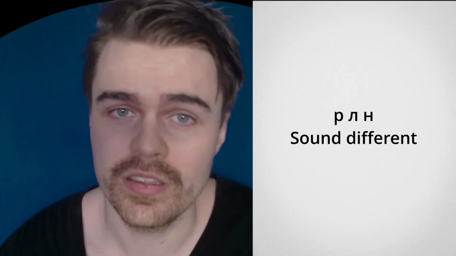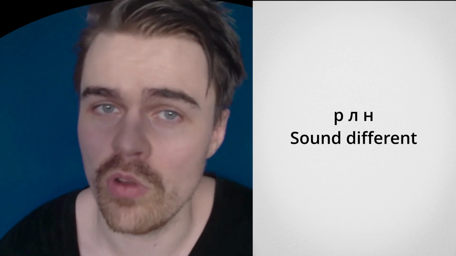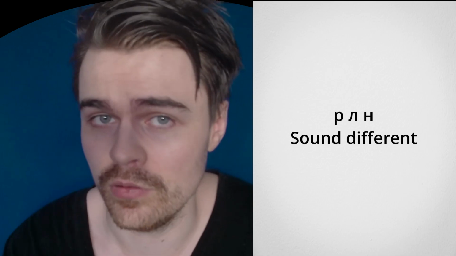There are only really three letters where I can actually tell the difference. Other times it's basically just used as a separator between vowels and consonants. So these letters are "l", "n", and "r". These letters do sound quite different when you put a soft sign after them.